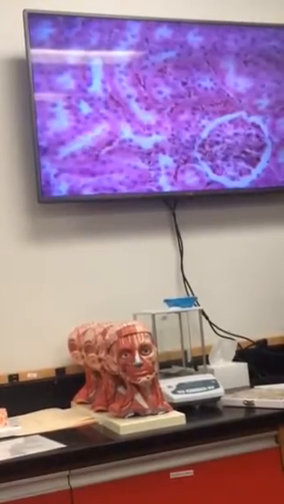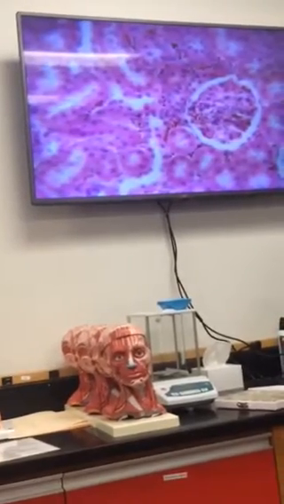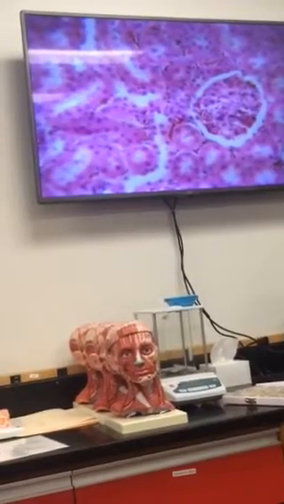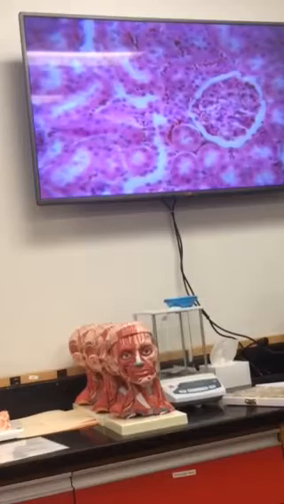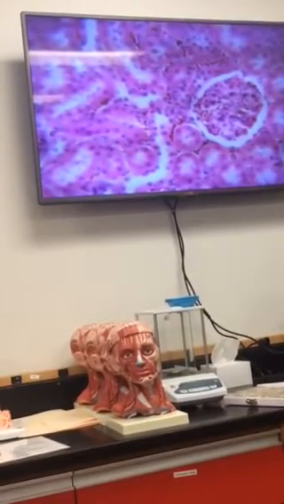It's not bad. Will we have to point out renal pyramids and renal columns? Yeah, but on the models. On the models. Yep. Or on the, I think sometimes I do that on the dissected kidney, because it's easy to see on the dissected kidney.